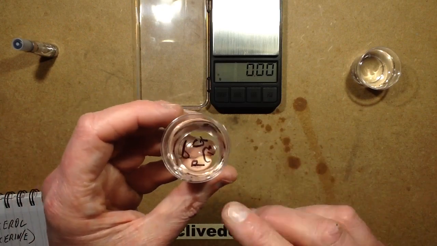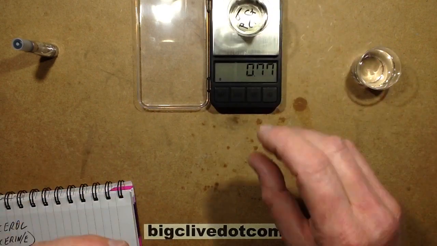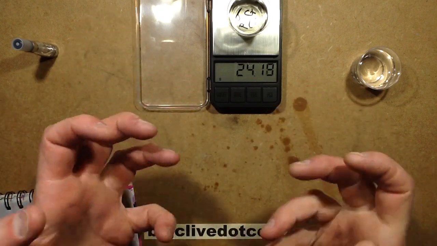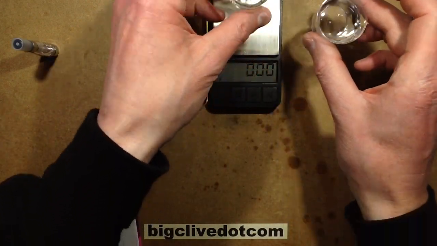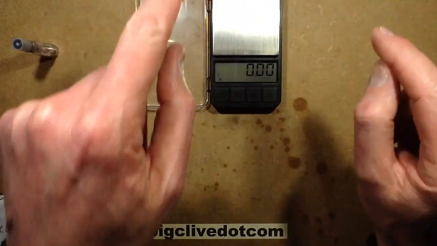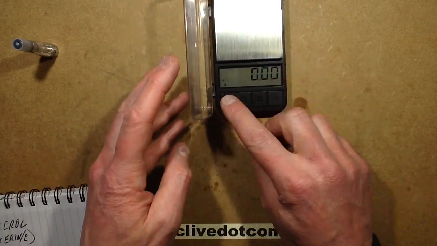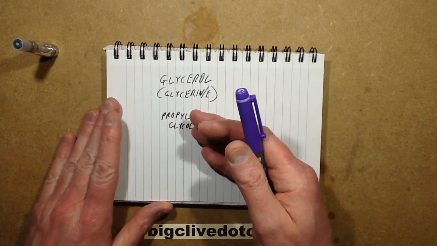The propylene glycol, this started off weighing 21.65 grams. It's now weighing 24.19 plus whatever I've just spilt. So it's also absorbed a significant amount of moisture out there. And the longer I leave these out, the heavier they'll get, because right now they're absorbing water from the air. And this is important because this is how e-liquid works, the whole concept of creating the clouds.